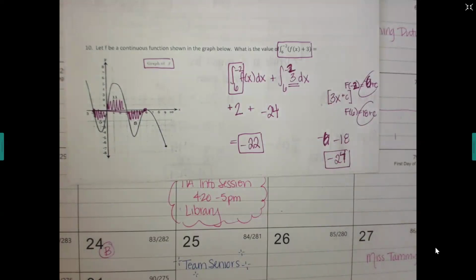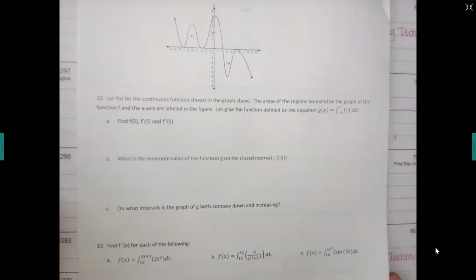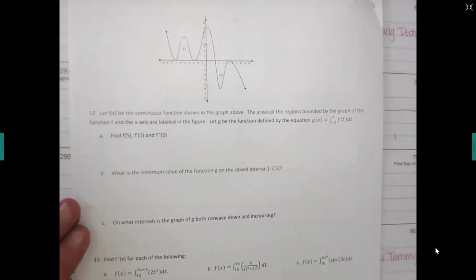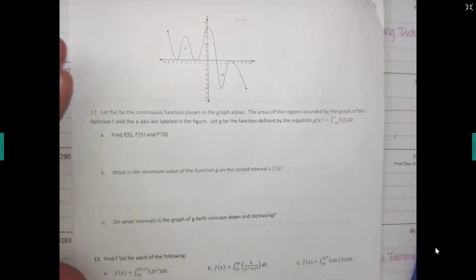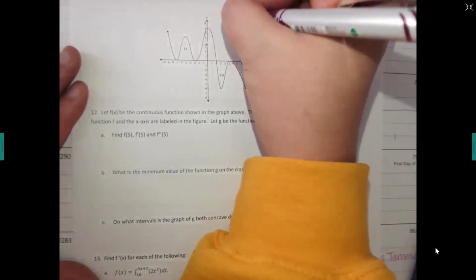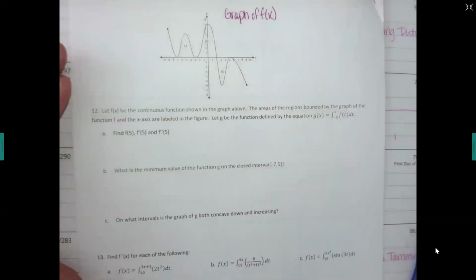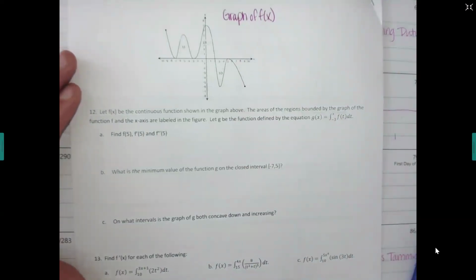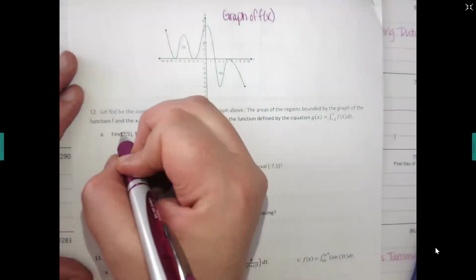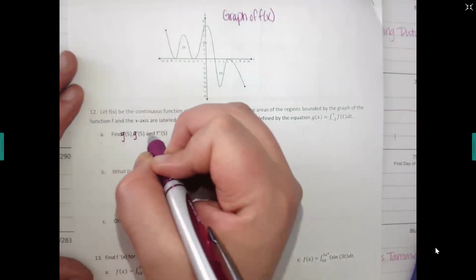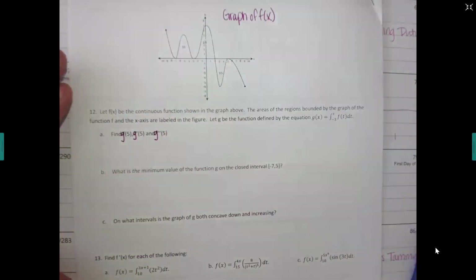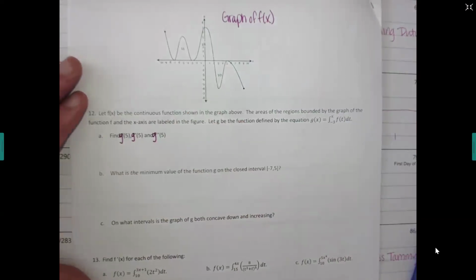All the way to the very back. Yeah, you don't have anything else besides this packet. All right, so this is a graph. This is a graph of f of x. Okay, and then if you will, please, in part A, these should all be g's. I made this kind of in a hurry yesterday. So relabel, we're looking for g of 5, g prime of 5, and g double prime of 5.